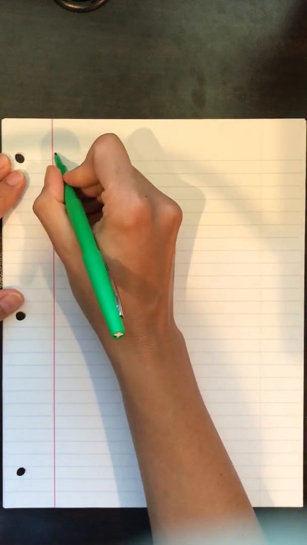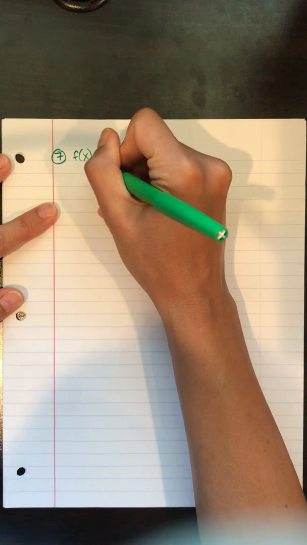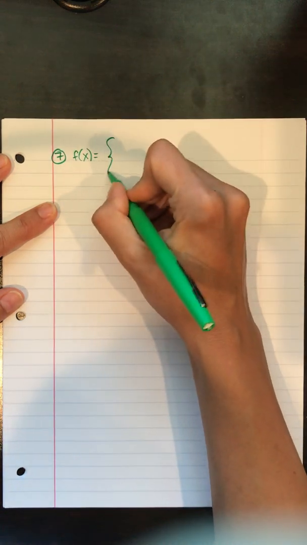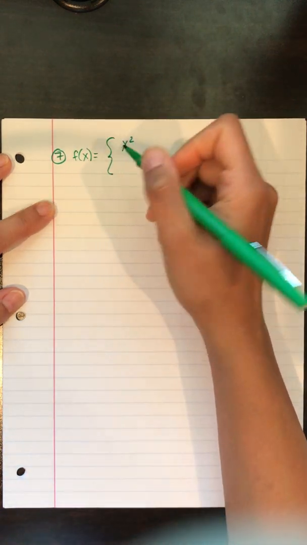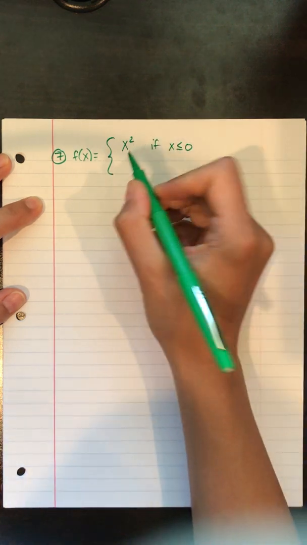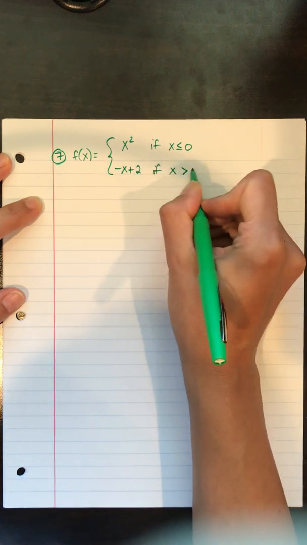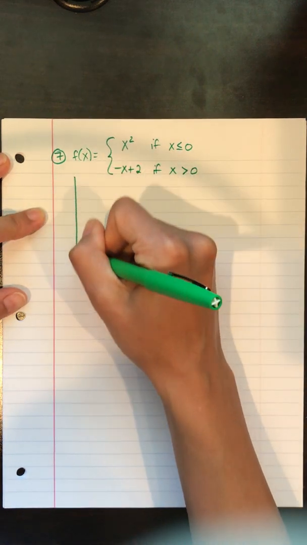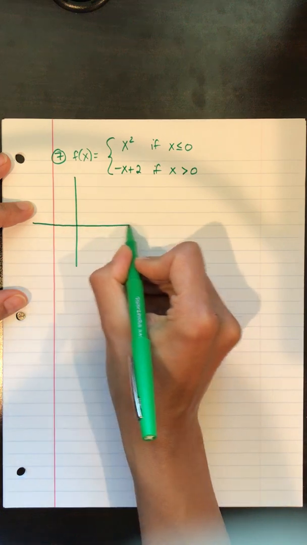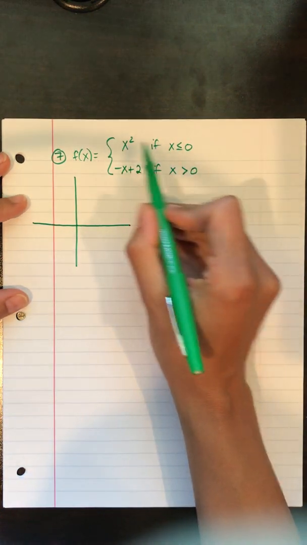What if I have the following piecewise function? f of x is equal to x squared if x is less than or equal to 0, and negative x plus 2 if x is greater than 0. Well, you had better be able to graph this because we want to see the graph in order to answer the question. So one piece of this function is x squared.